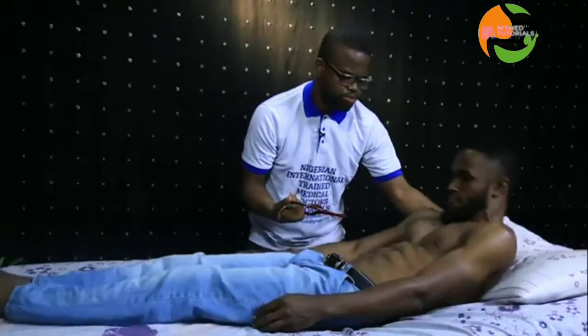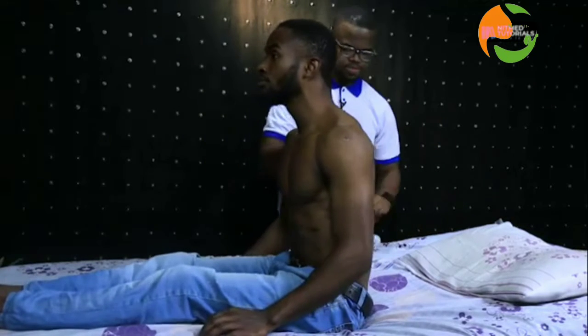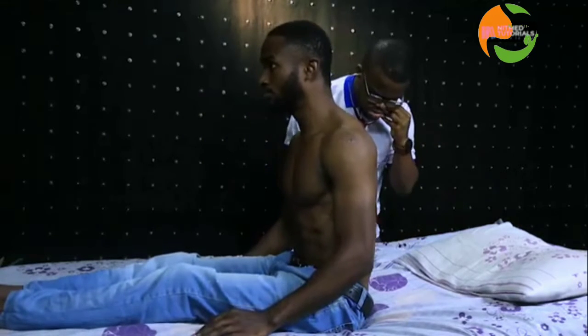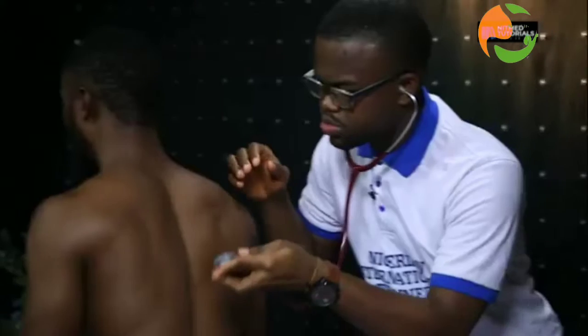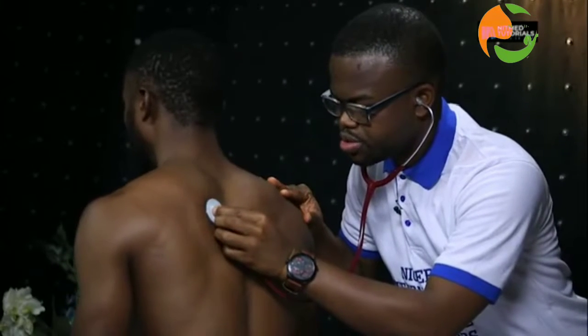So after examining the chest from the front, we ask the patient to lean up so that we can listen from behind. Okay, so Mr. Desmond, please, can you lean up? Thank you. So breathe in, out.